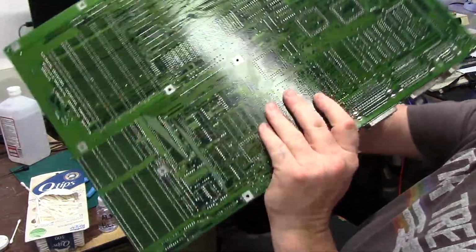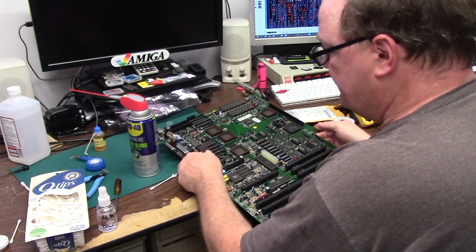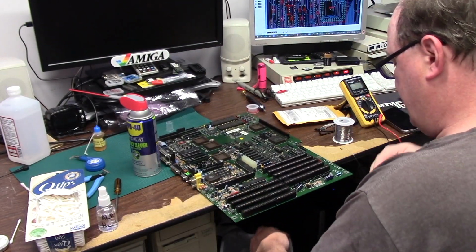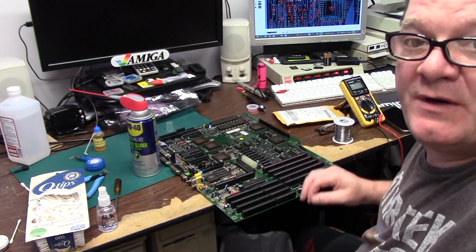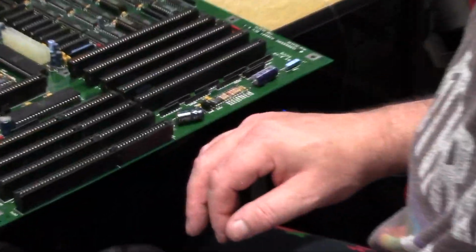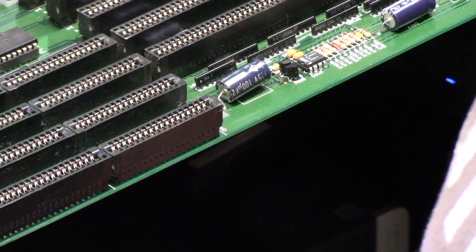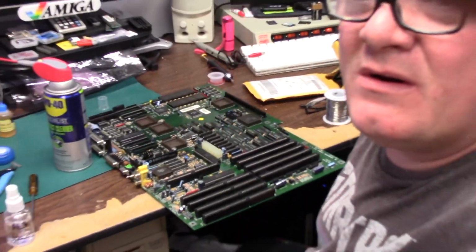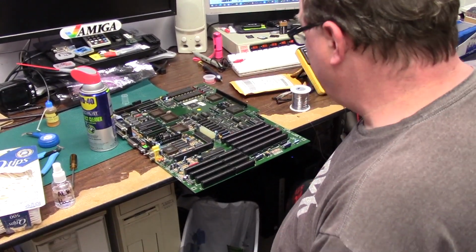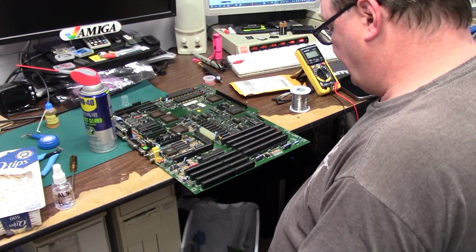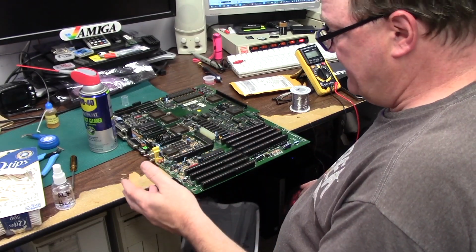Now, it needs to be recapped because these caps are crustier than dirt. 30-something years old. And this one right here, look at this one. Hey, it's the wrong cap, and it's the new wireless kind. But I can't work on that tonight, nor can I recap everything tonight, because I gotta go to work in the morning. So I'm gonna try and get as many as I can done.